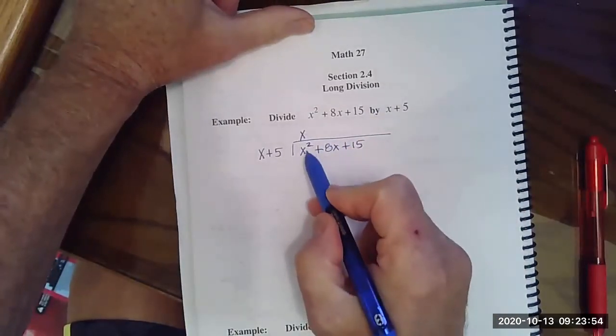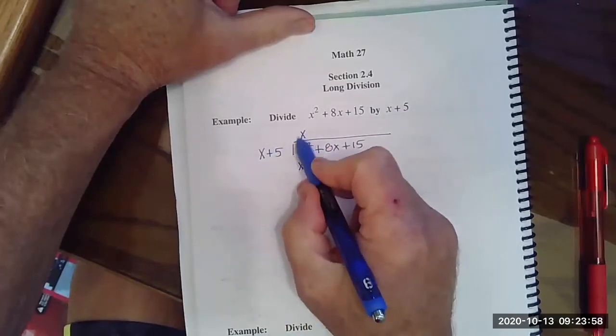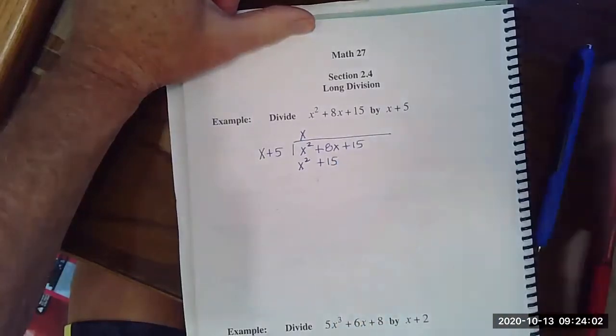This time I'll line it up right here. X times x is x squared. X times 5 is 5x. 5x, not 15. That was silly.